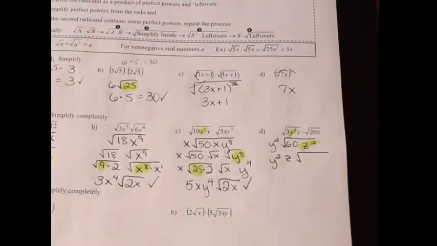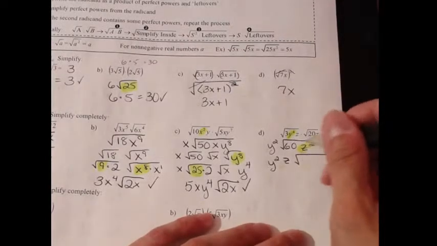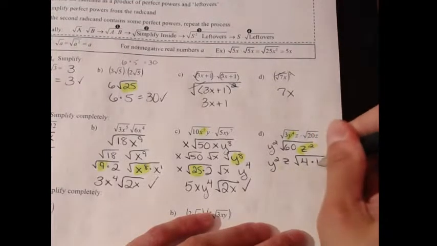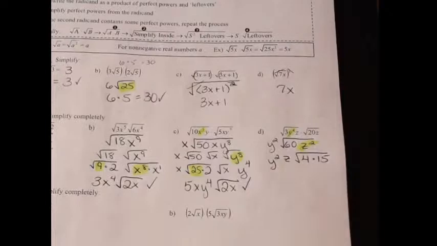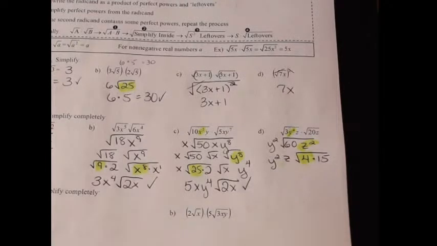When I think about breaking down the square root of 60, I'm still looking for a perfect square. So I'm going to try to identify the largest perfect square factor. I'll check 25, we'll check 16, et cetera. What we'll end up finding is that the largest perfect square factor that goes into 60 evenly is 4. So we have 4 times 15 gives us 60. But 4 is a perfect square.